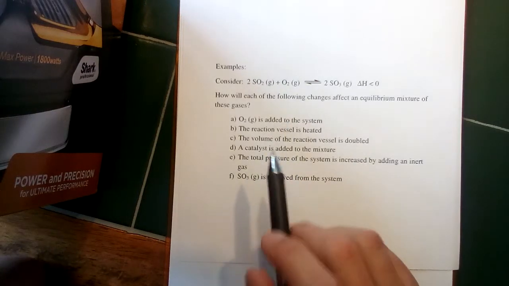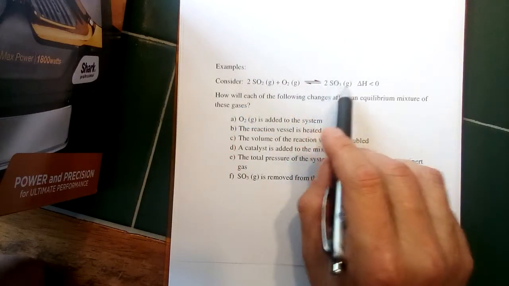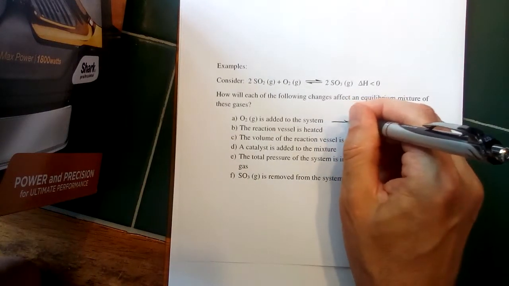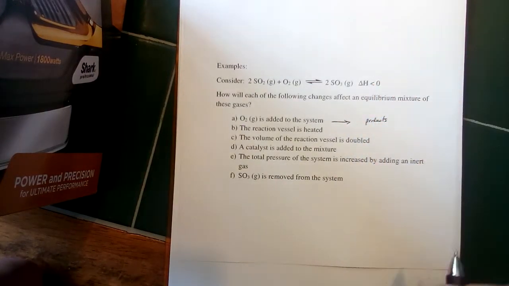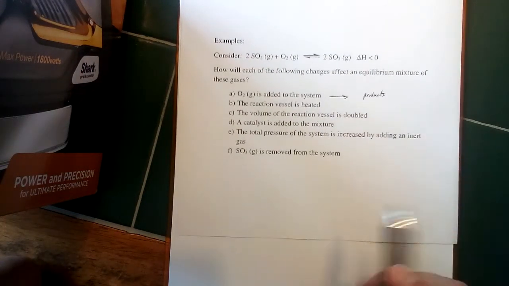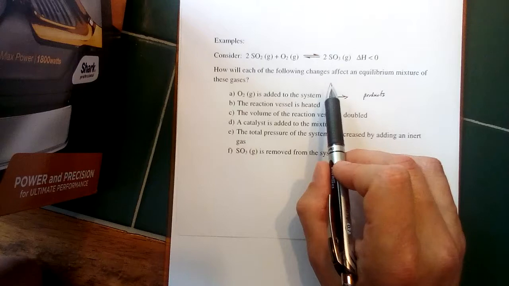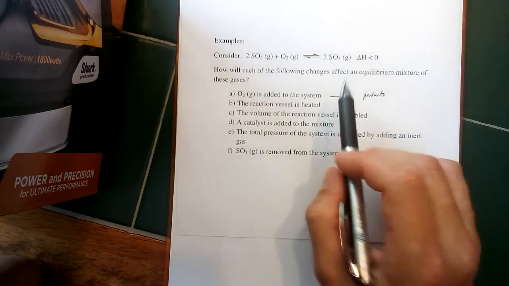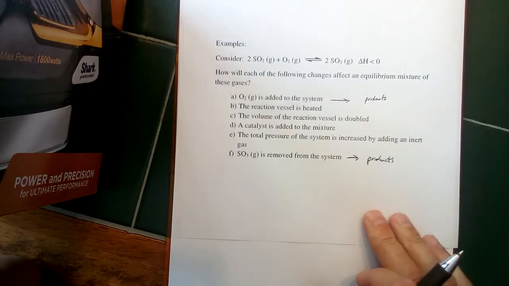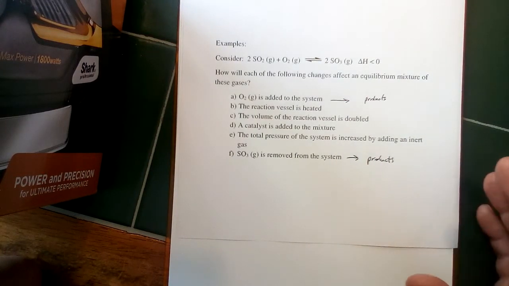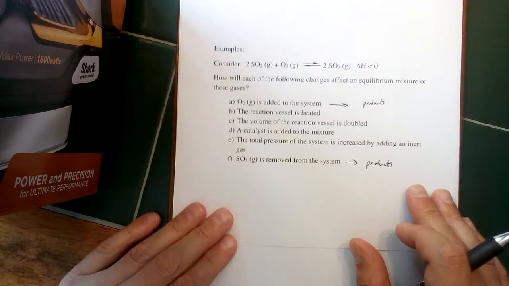So if the concentration of O2 is going up, our system wants to do whatever would cause O2 to come back down, and that would be taking some of the O2, combining it with SO2, and making the product. So adding more of a reactant is going to shift the equilibrium forward toward the products. Okay? So it's going to shift to the products. Now let's actually go down to F, since F is similar. SO3 is removed from the system, so SO3 is the product. If we remove the product, the system's going to want to do the opposite. It's going to want to reintroduce product, and the way it would do that is by shifting forward toward the products. Right? So whatever you remove, the system's going to try to bring it back, fill that missing material back in. Whatever you add, the system is going to try to remove or get rid of in some other way.